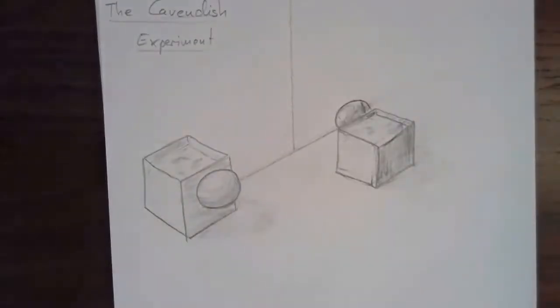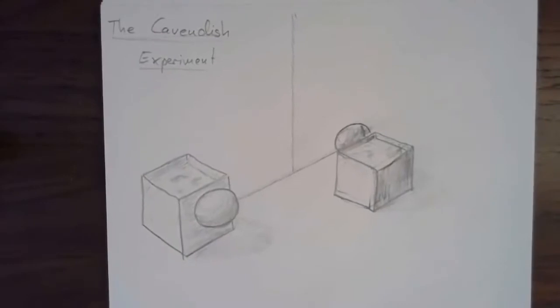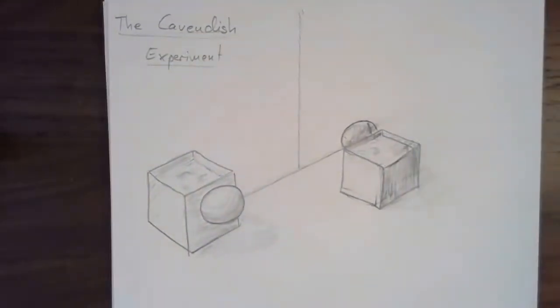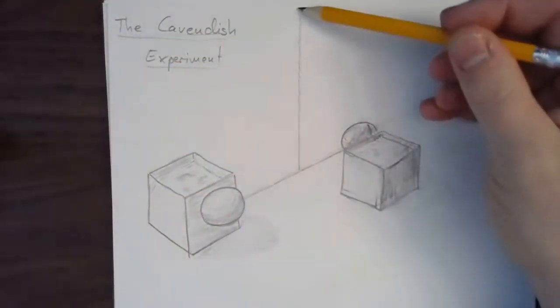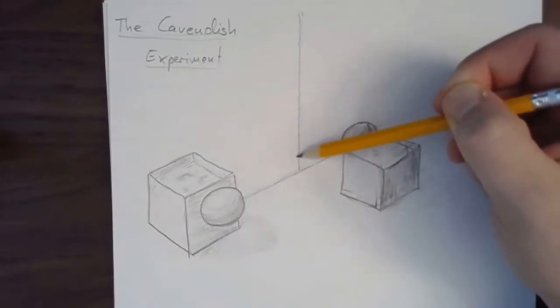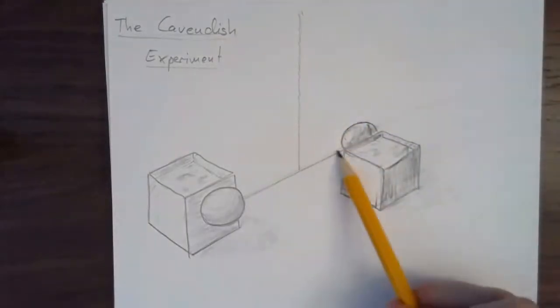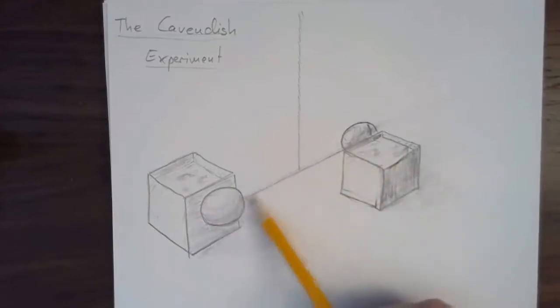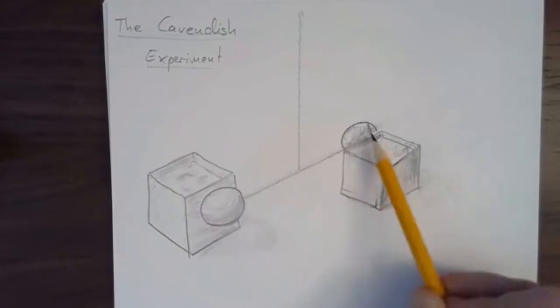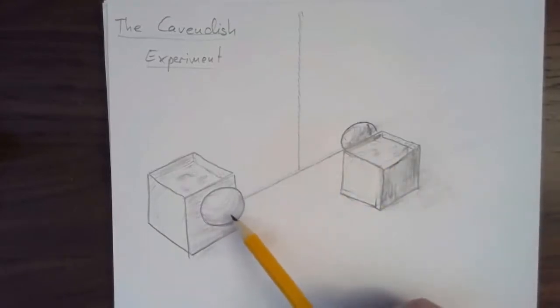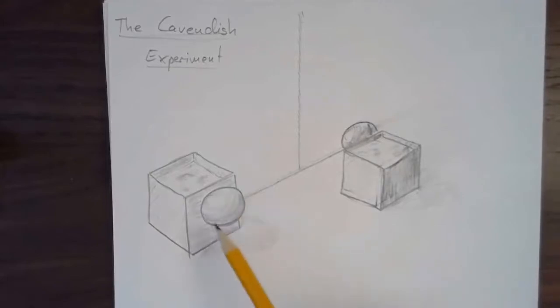So here's my simplified picture of the Cavendish experiment. Imagine we have a long rope, and hanging from the rope is a bar, and at each end of the bar there's a heavy ball of some kind, maybe a heavy metal ball, like a bowling ball or something like that, or maybe just some heavy weight. It doesn't have to be spherical, it could be any shape. So heavy weight here, heavy weight here.